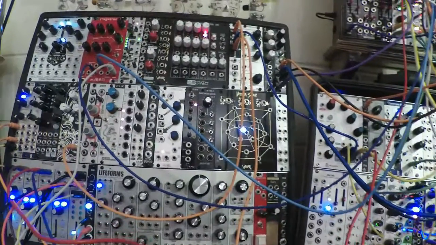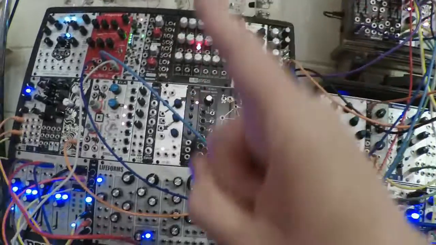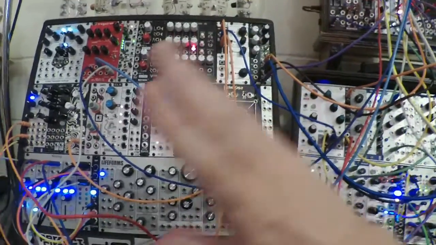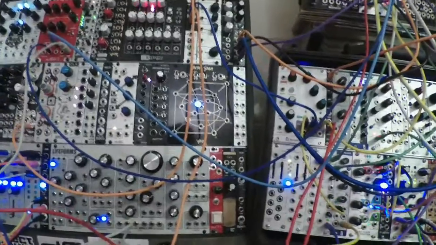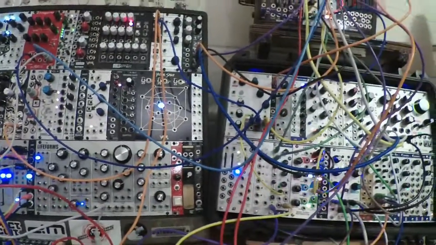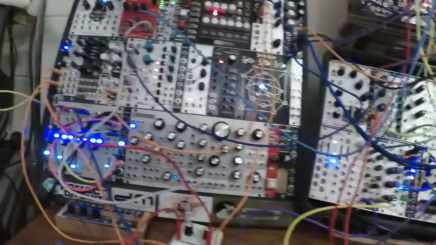Hello everyone, hello. Now this time I've got something interesting running. It's a patch that changes from A section to B section automatically. And it's pretty complicated, so let's get right into it.